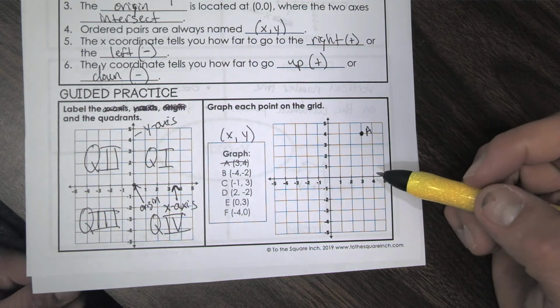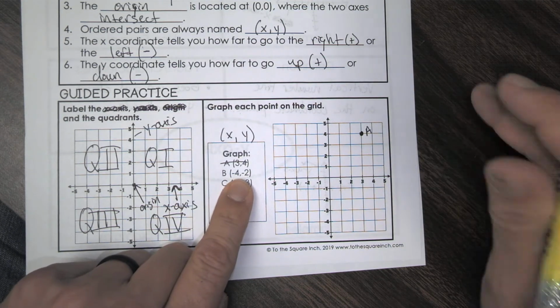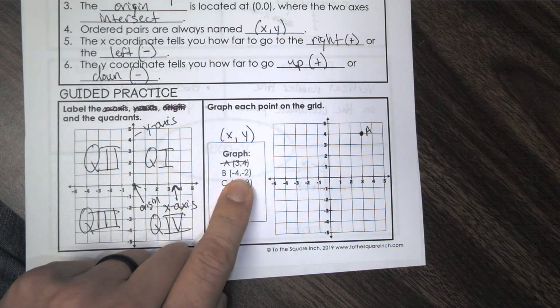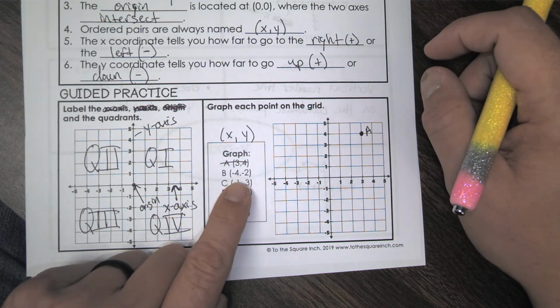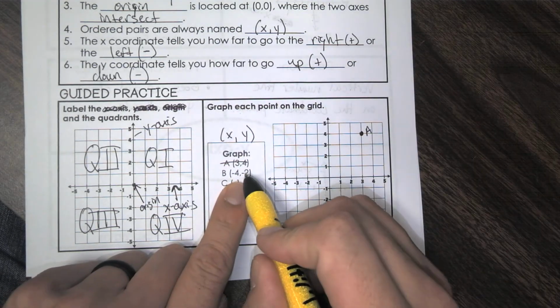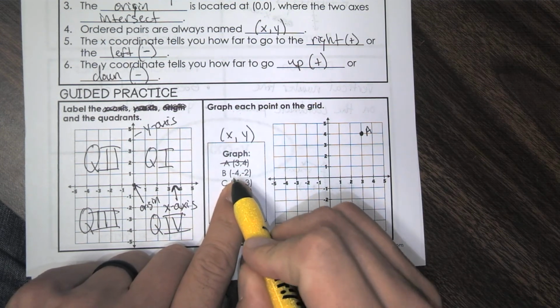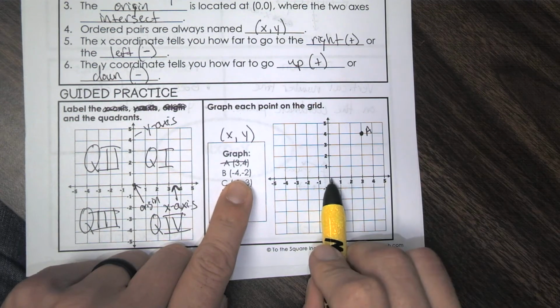Okay, now we have to do point B. So now we have negative 4, negative 2. Which one's the x? Negative 4. Remember, x first, y second. So it's always the first one. So we start at 0.